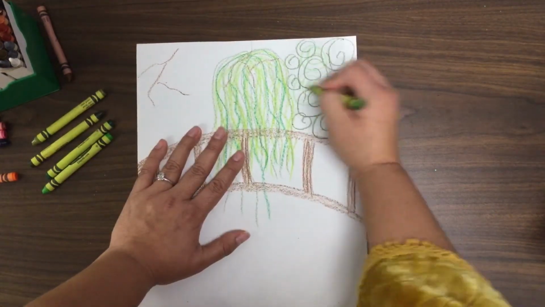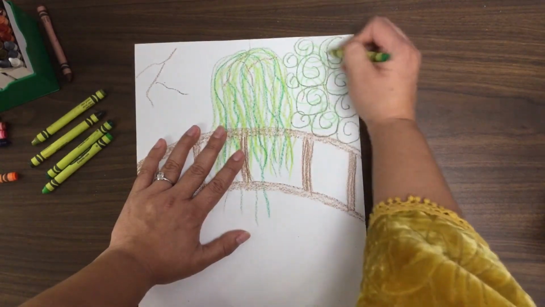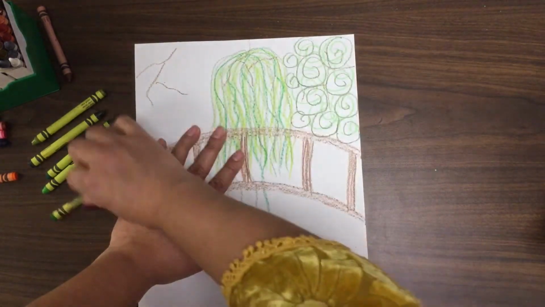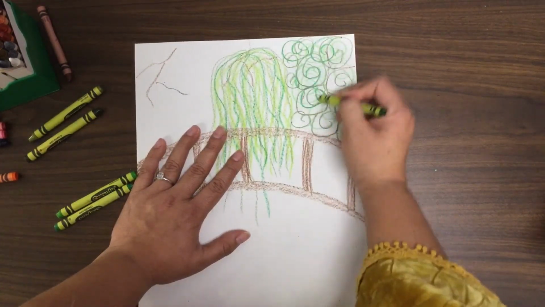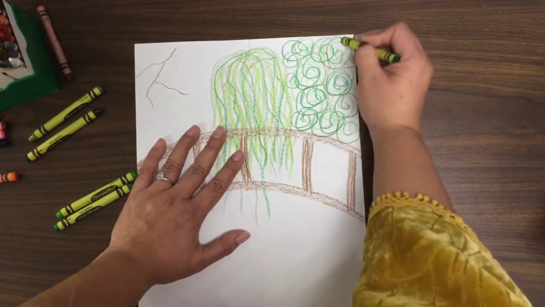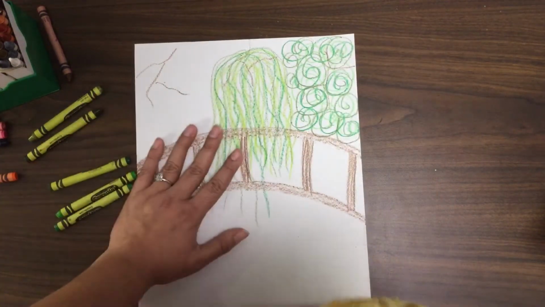Now I'm going to take my next green and I'm going to overlap my colors. Just like you can see that, I'm just kind of making them look kind of mixed in. We're trying to mix in these colors, these swirls.